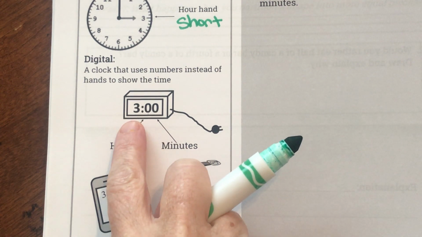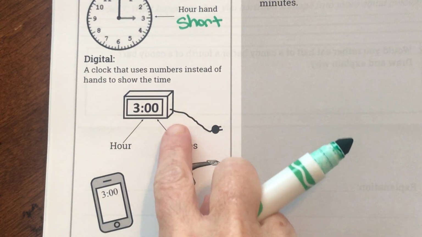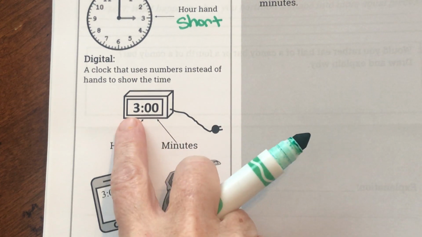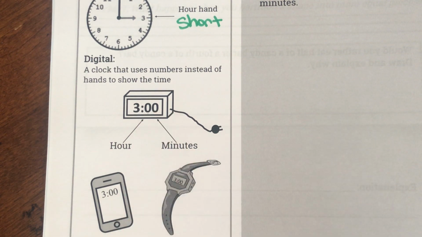So the number in front is called the hour, and the numbers after are the minutes. So this is 3 o'clock. Okay, and a lot of times we see this, maybe this is supposed to look like an alarm clock. We see it on a lot of our watches. We see it on our cell phones, maybe your iPads, but this is called our digital clock.